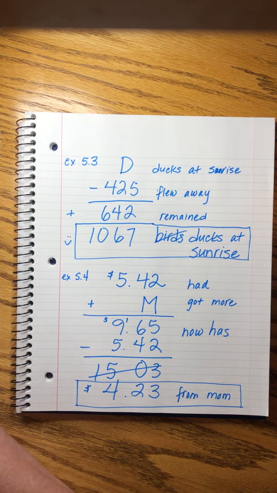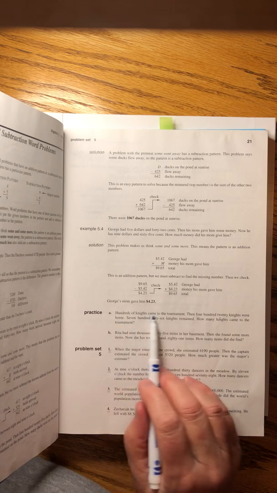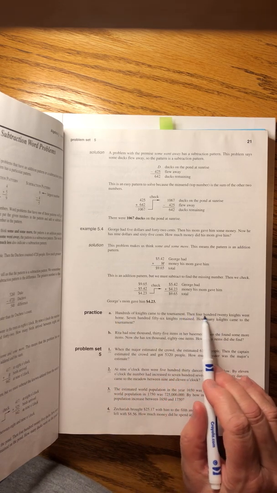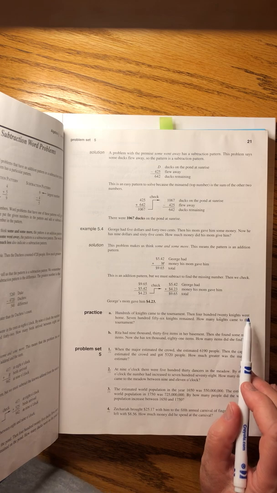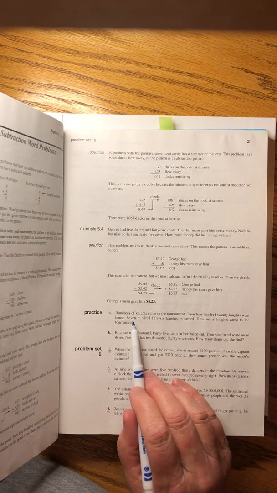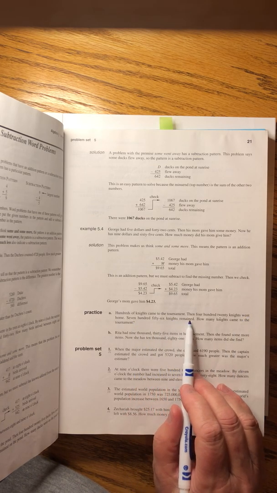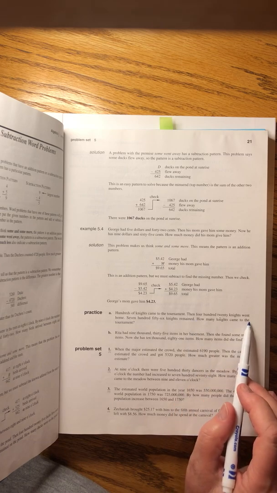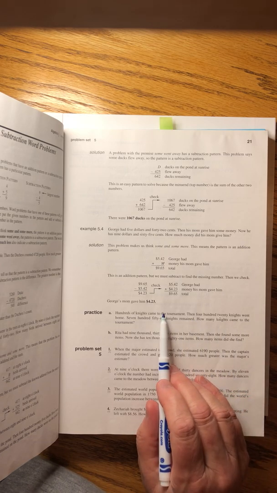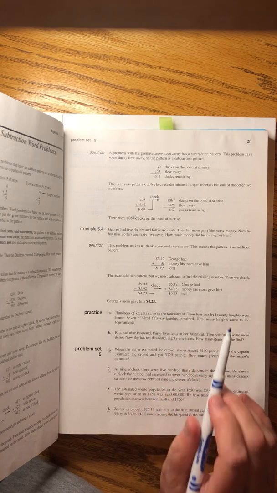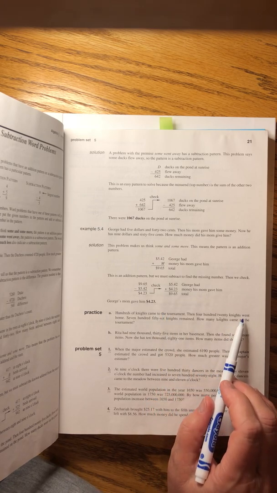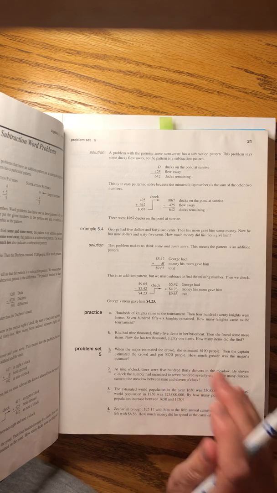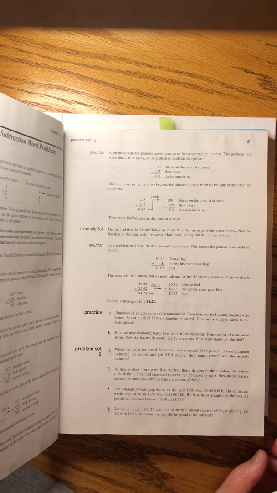Okay, practice problems. Let's see, we do the odd lettered practice, if that's a thing. So you'll do this one. Hundreds of knights came to the tournament. Then 420 knights went home. Oh, that sounds like subtraction, doesn't it? 765 knights remained. How many knights came to the tournament? So if we want to know how many were there in the beginning, we're going to have to add together the number that went home plus the number that remained. That will tell us how many were there before. All right? And then on into the problem set.